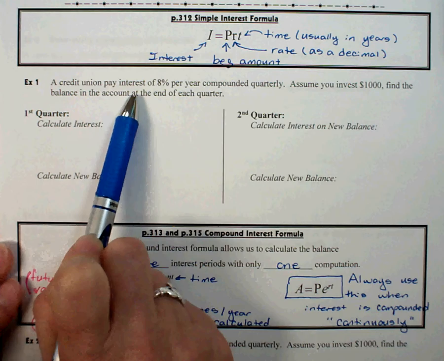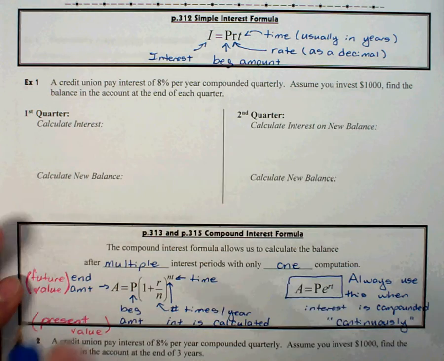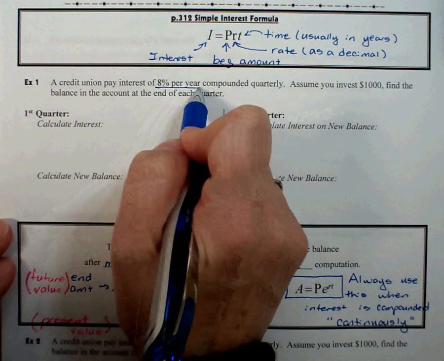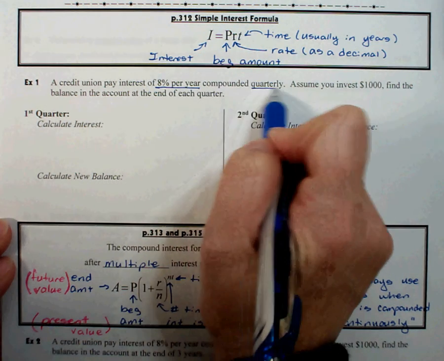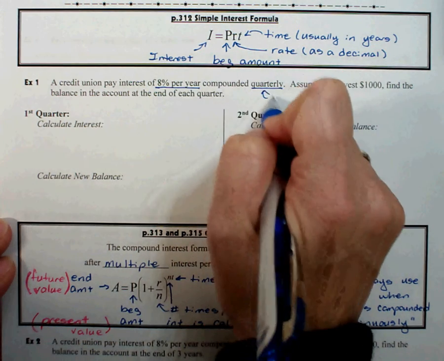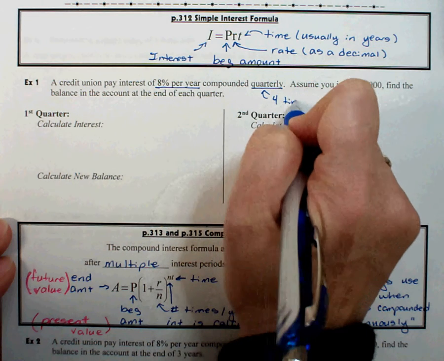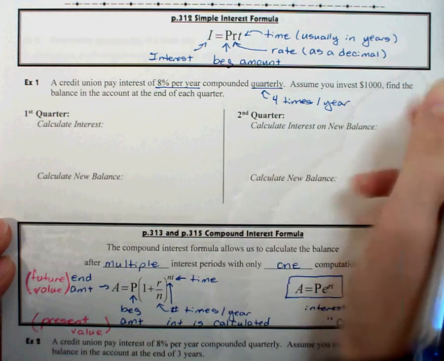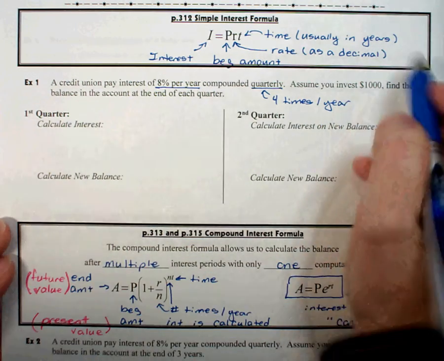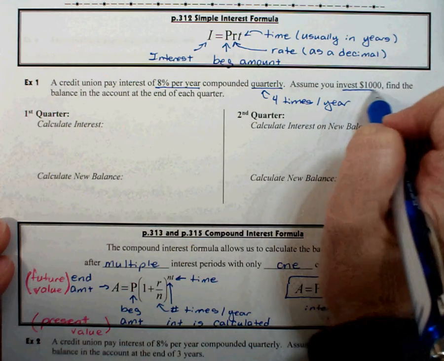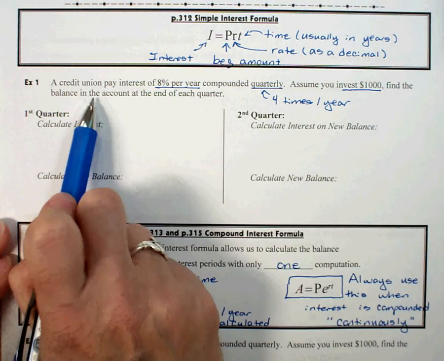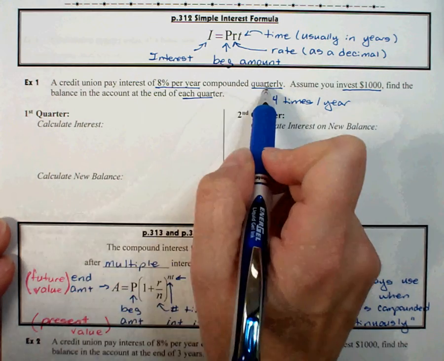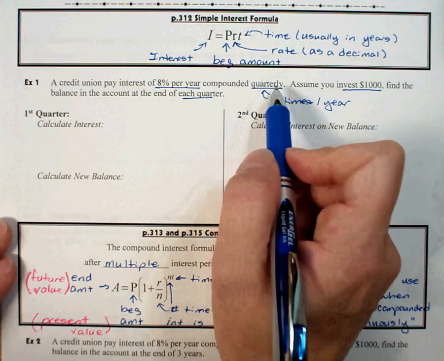Diving into our first example, we have a credit union that pays interest at 8% per year, compounded quarterly. From up above, we recognize that this is 4 times a year. Now, assume we invest $1,000 and we want to find the balance in the account at the end of each quarter, which is how often they're going to be calculating their interest.